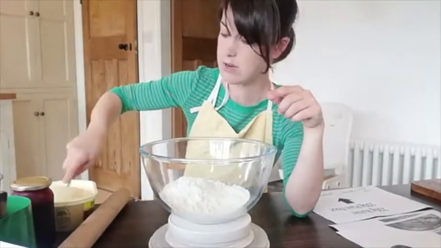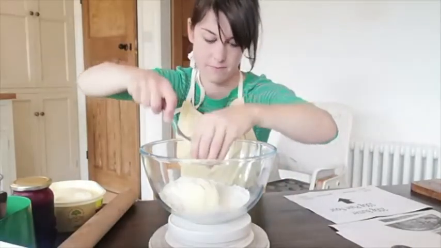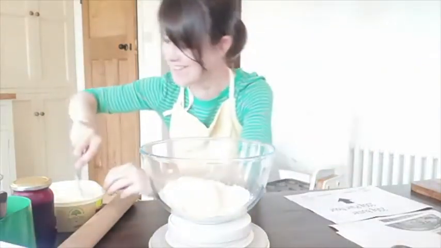When you've done 200 grams of flour, put 100 grams of butter into the same bowl. Look at that, almost spot on. A tiny bit more.